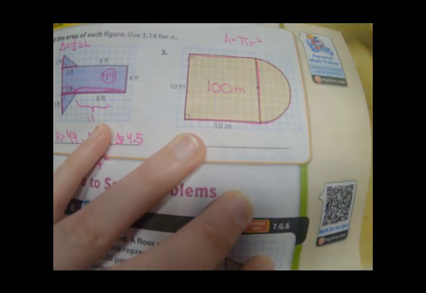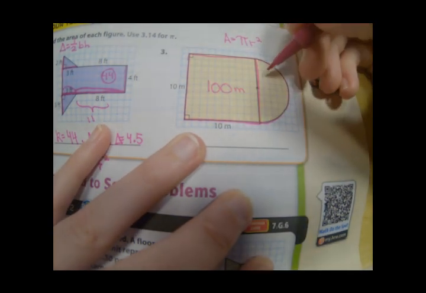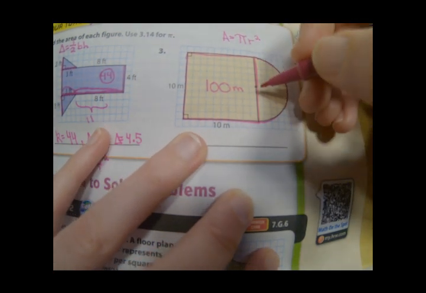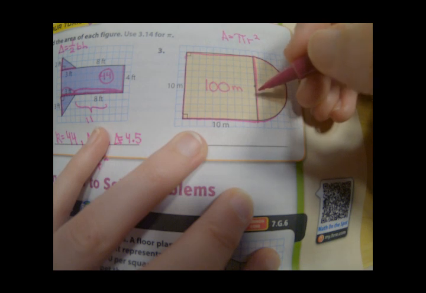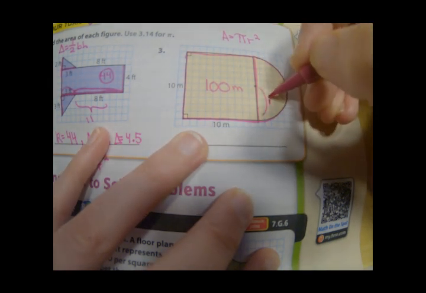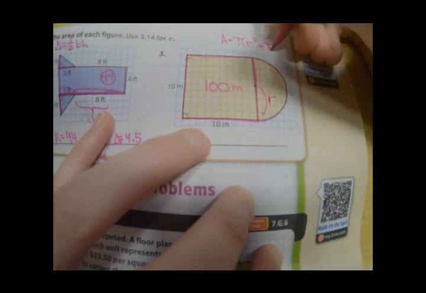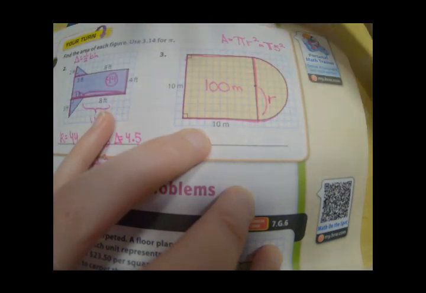So whatever I do, in the end, I'm going to cut in half because I cannot pretend that this is a whole circle. So let's find our radius first to fill in the blanks. 1, 2, 3, 4, 5. And don't forget, radius is only half the distance. So I have pi times 5 squared.